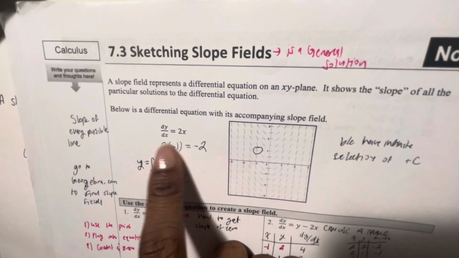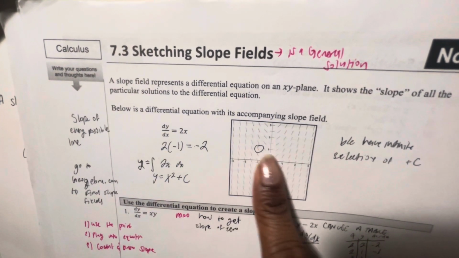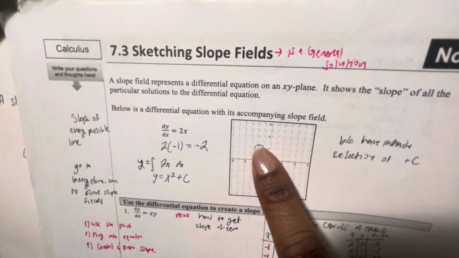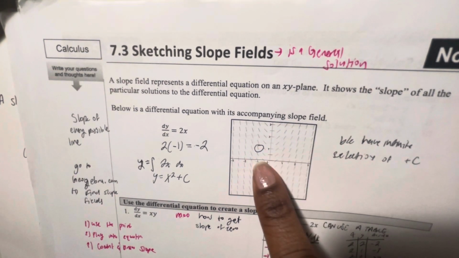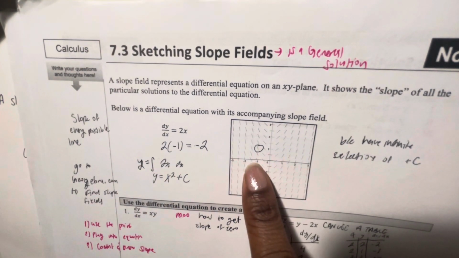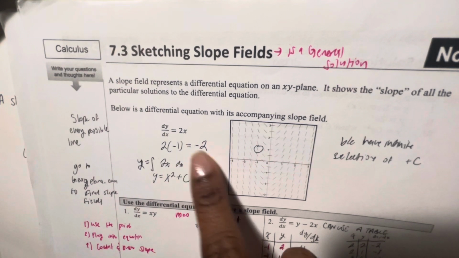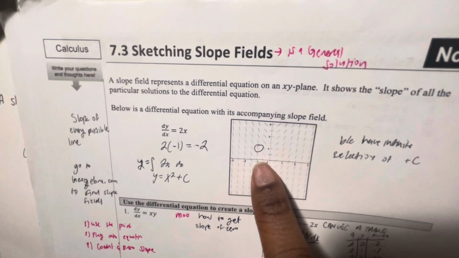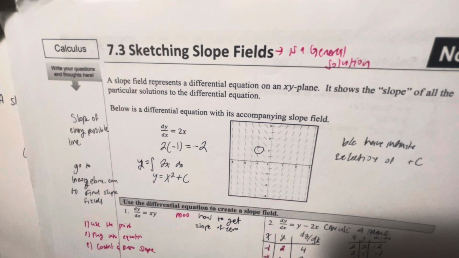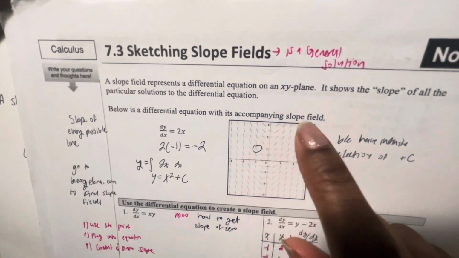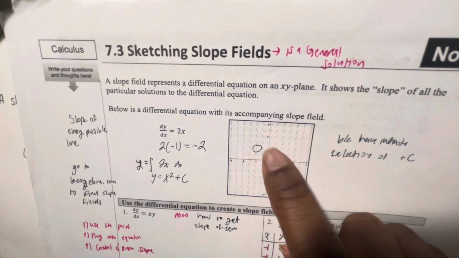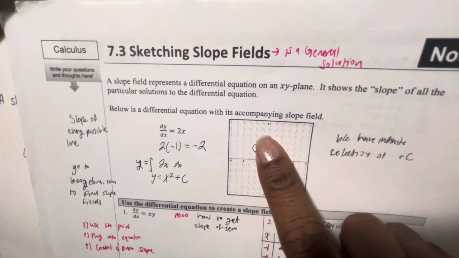We have dy over dx equals 2x, and we just plugged in a point right here. You can pick any point. This one chosen says -1, 2, but it's definitely supposed to be -1, 1. Or actually, no, -1, 2 works as well. I just circled the wrong point.